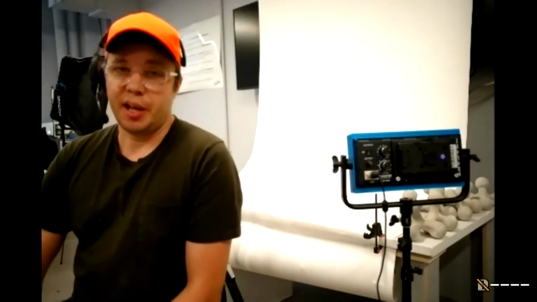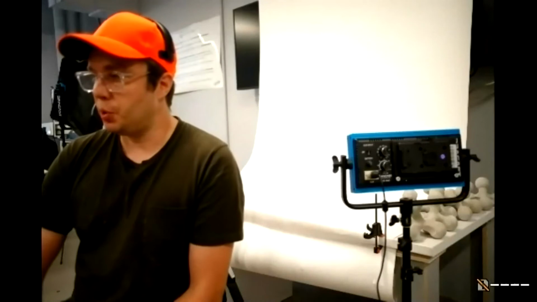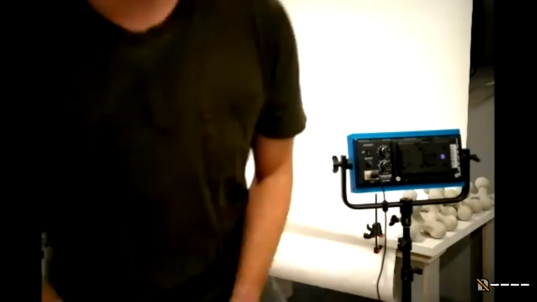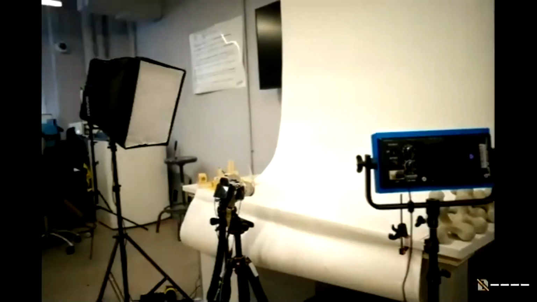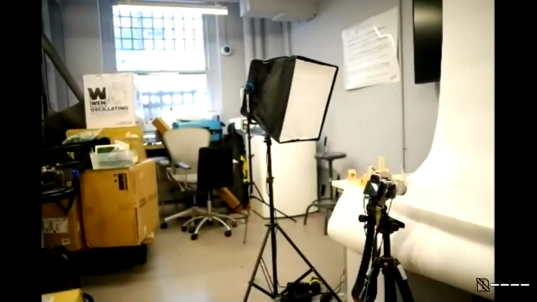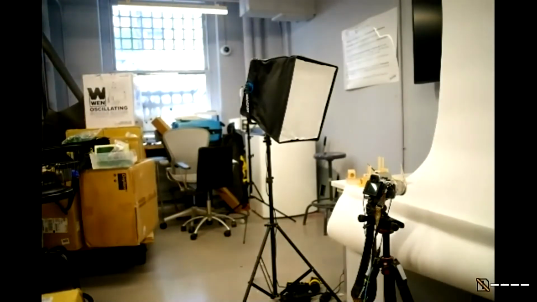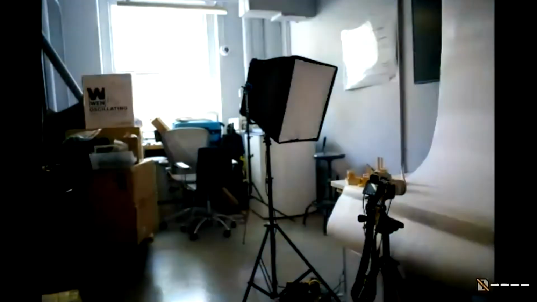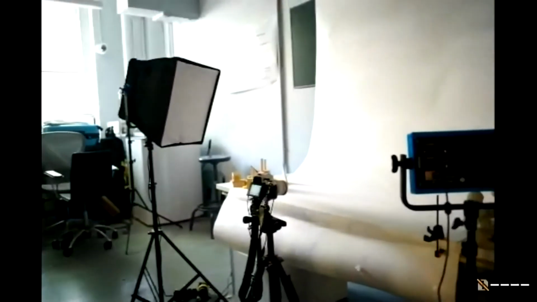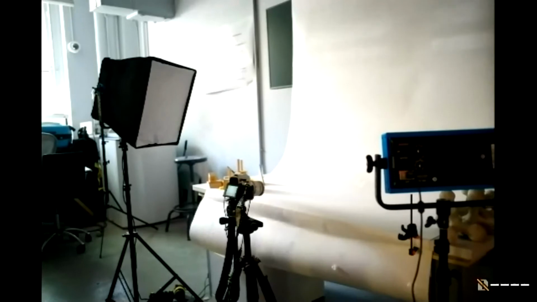A really good source of fill light is also natural light. We do have natural light coming in a window that, if I were to turn the lights off in the room, would be a pretty good indirect source of fill light.